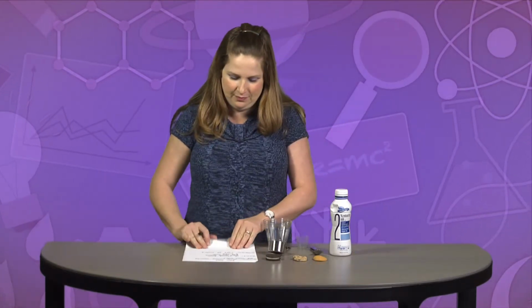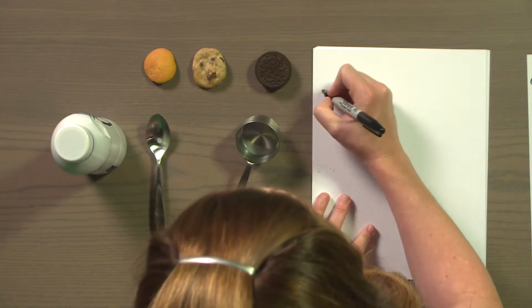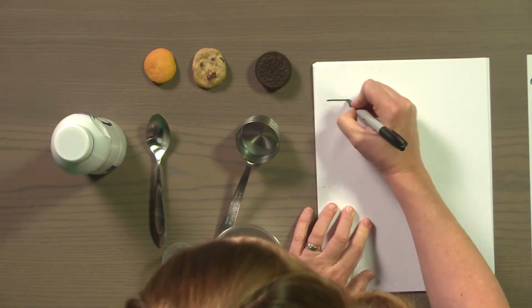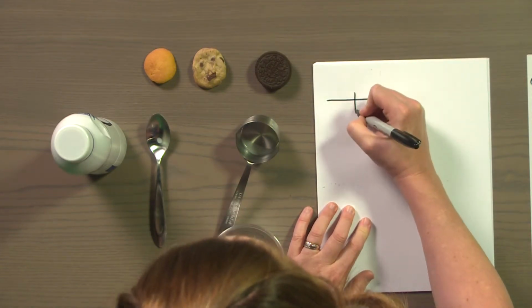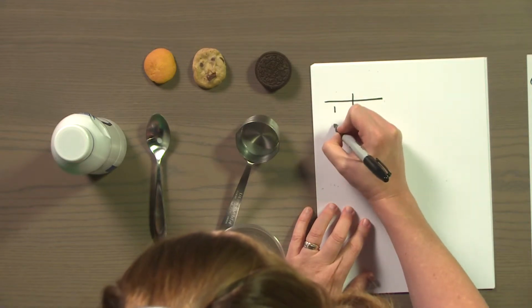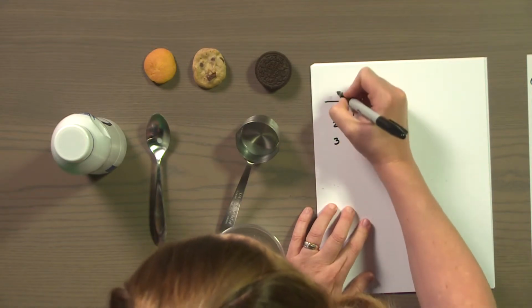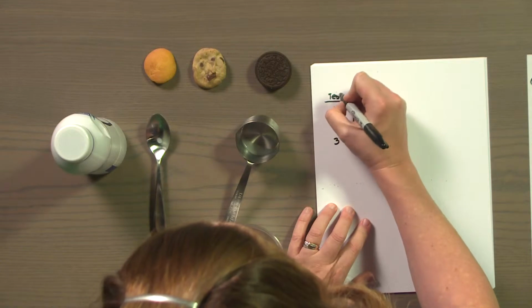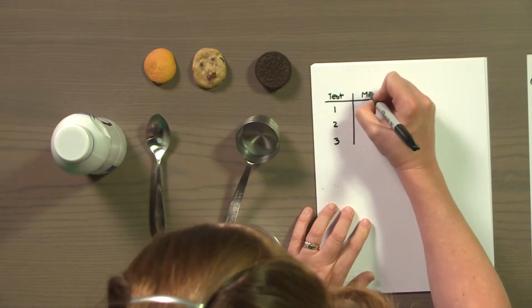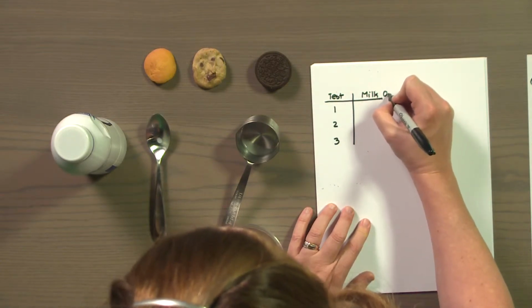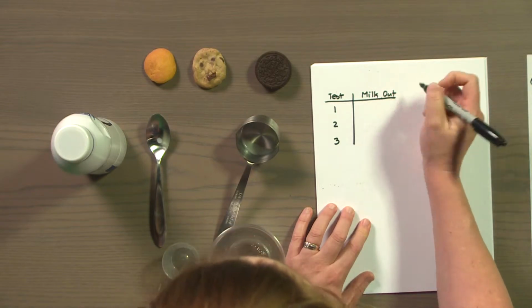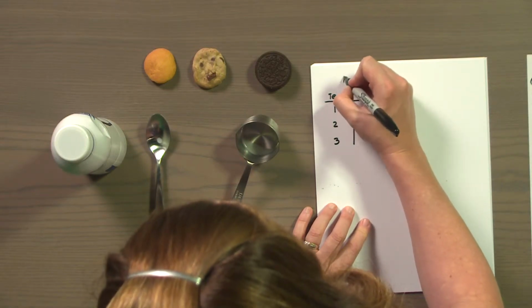We'll use a different T-chart for each cookie. Go ahead and make the T-charts along with me so we can record the results together. So for my T-chart, I need test 1, 2, and 3, and milk. So this one will be the Nilla.